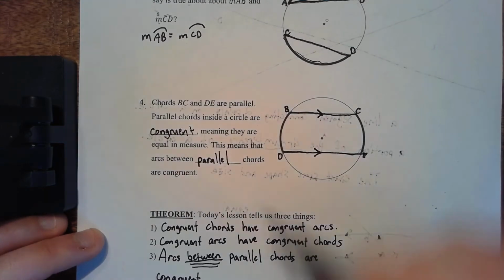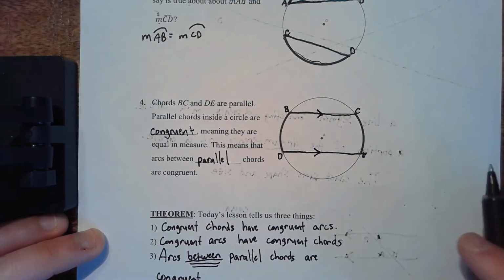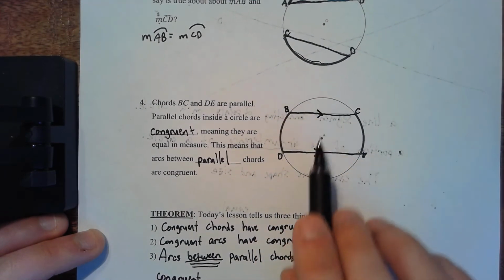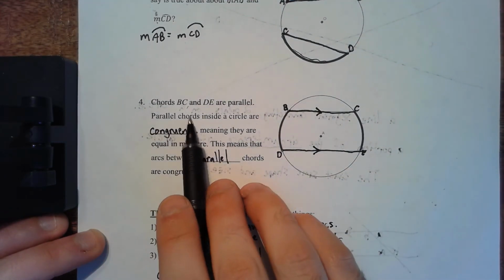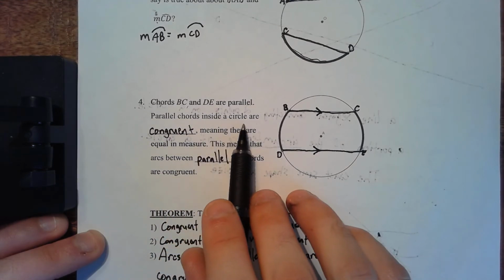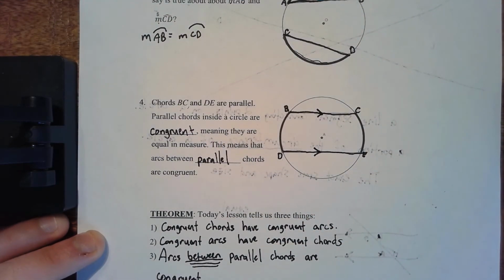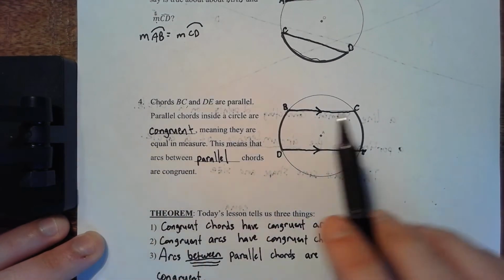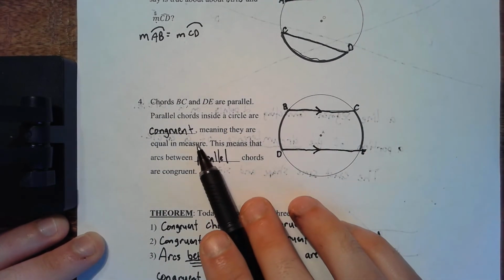So chords BC and DE are parallel. So BC and DE, these are 2 parallel lines. Parallel chords inside of a circle are congruent. So that is actually not true. I don't know why that's in there. Parallel chords do not have to be congruent.